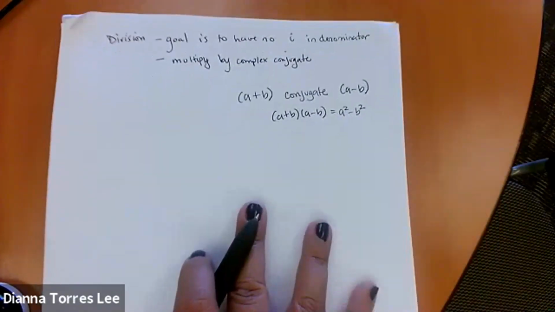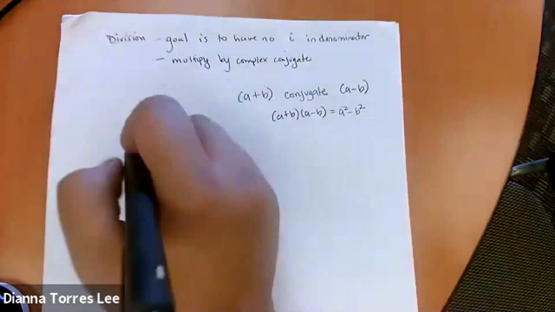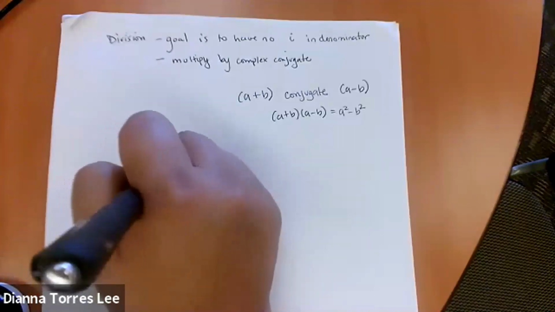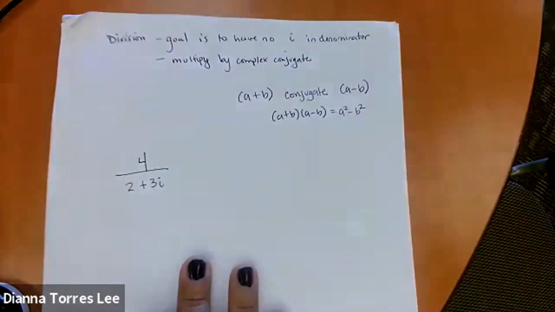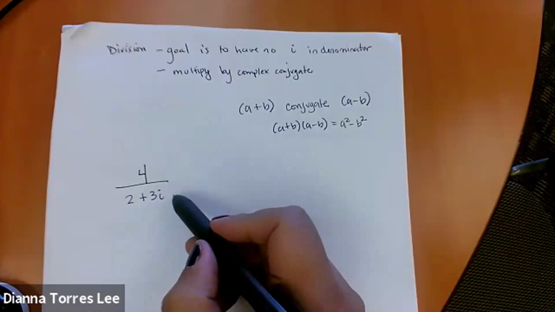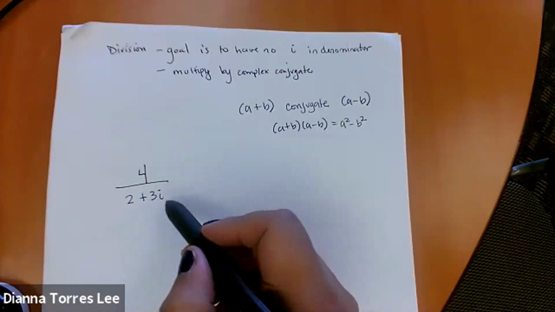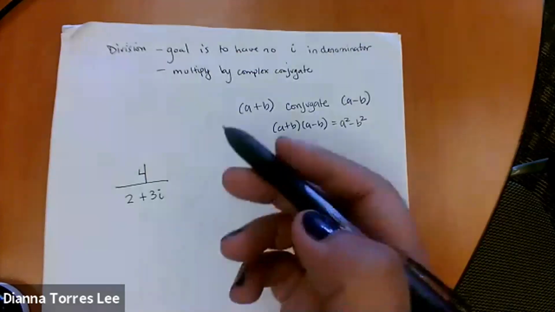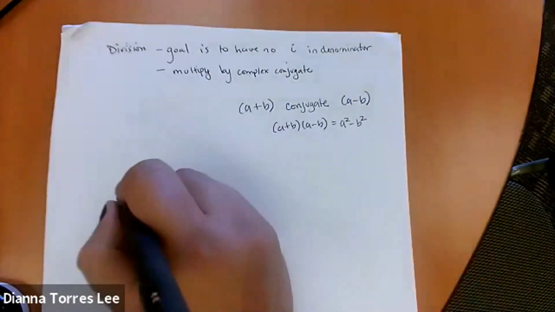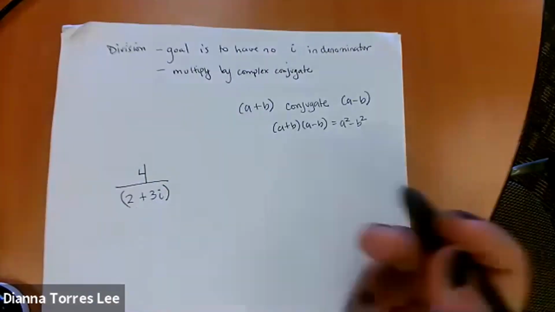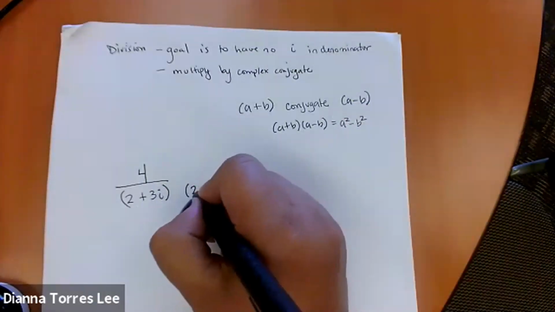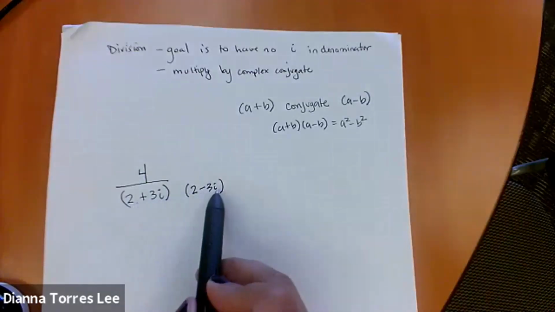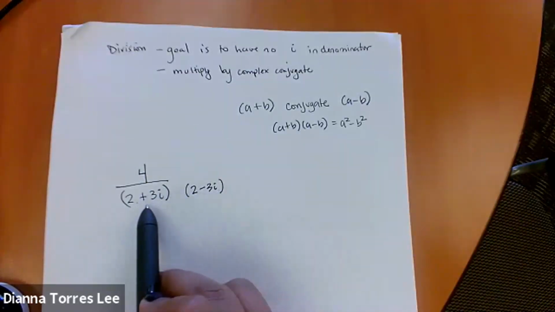So if I gave you something like 4 divided by 2 plus 3i, I don't want this i in the denominator. To get rid of it, I'm going to multiply by the conjugate. And because our conjugate is a complex number, that's why we call it a complex conjugate. And I'm going to put parentheses around this because I'm allowed to. And I'm going to multiply it by its complex conjugate, which is 2 minus 3i. Same exact values, just a different operation.